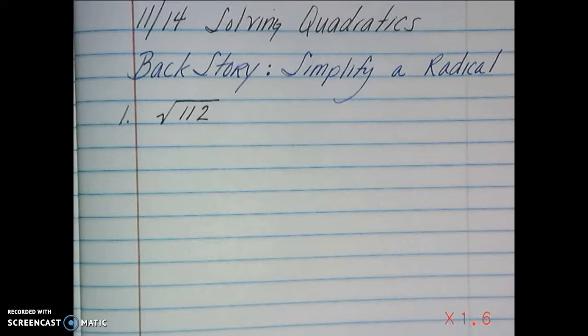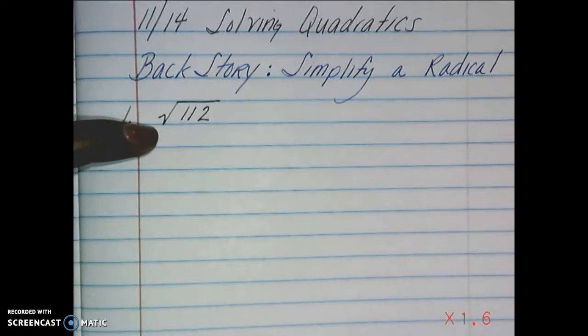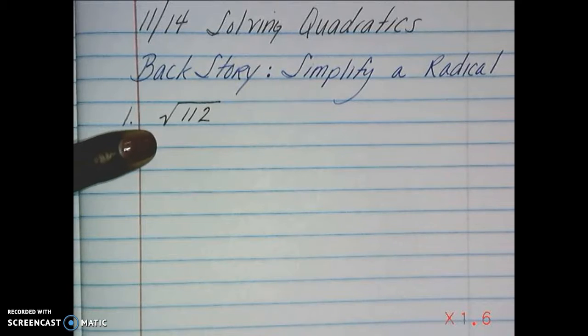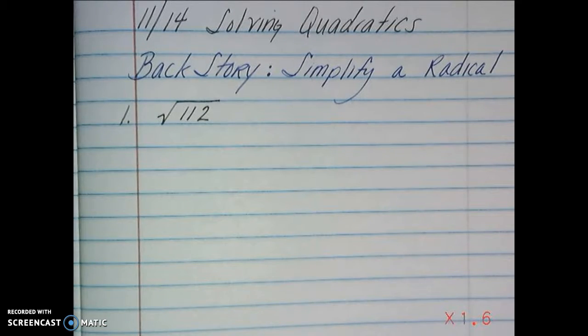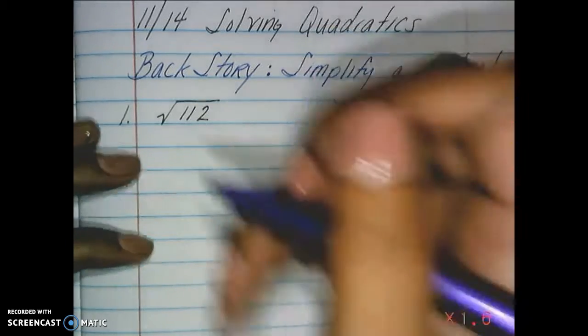This is Solving Quadratics. But we have to talk about the backstory, and this is what we did in class today. So the first thing that we need to focus on is how we go about simplifying a radical, because some of your answers are going to be in radical form, meaning you're going to have a square root sign inside of your question. So since we have a radical, we want to simplify that the way I showed you how to do it in class, using a factor tree.